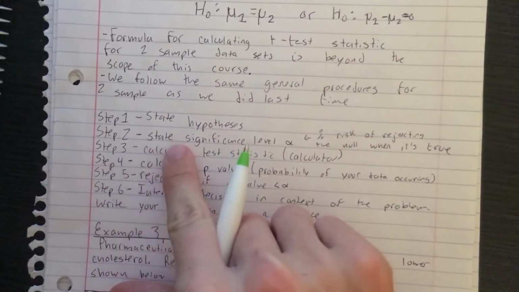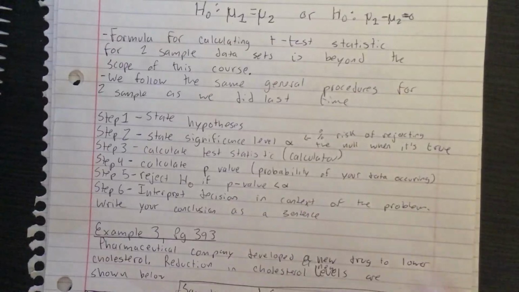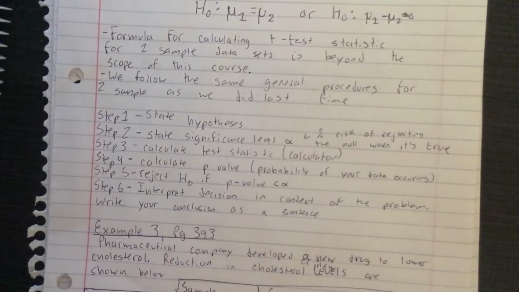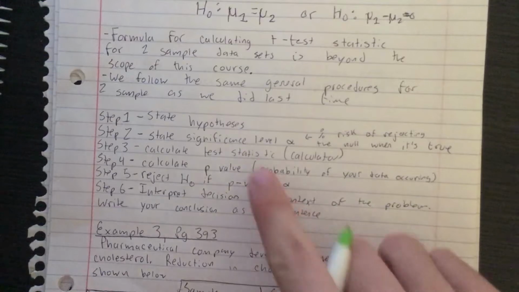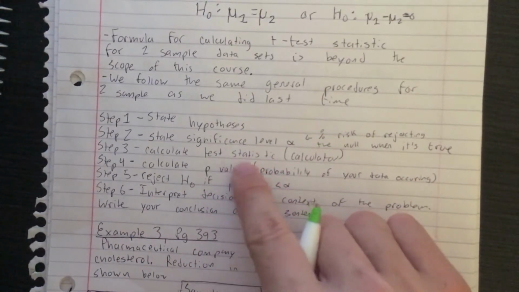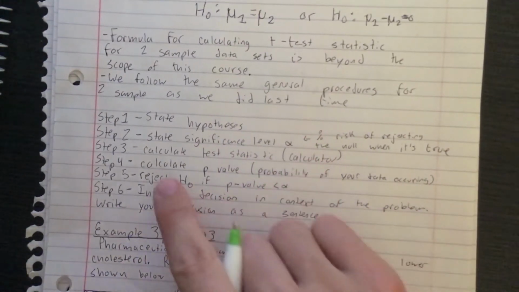After that, we want to state our significance level. I just want to reiterate that the significance level is the percent risk of rejecting the null when it's true. You'll usually see that anywhere from 1 to 10%. That is the amount of risk you are okay with, of the null being true and you rejecting it. Then, once you figure out your significance level, you're going to calculate your test statistic. For two samples, we're going to use a calculator to do so.